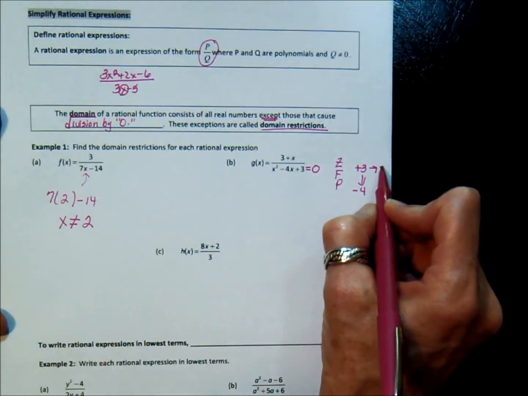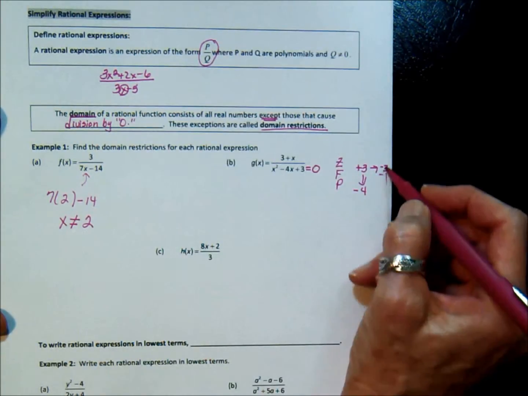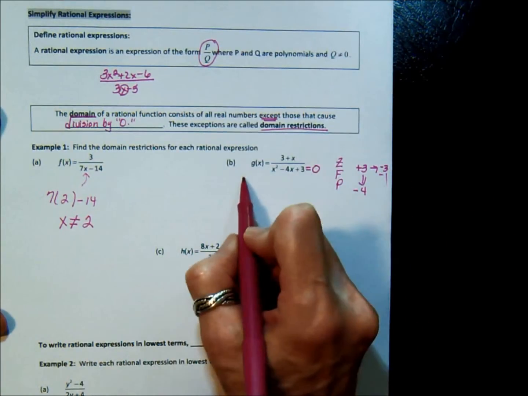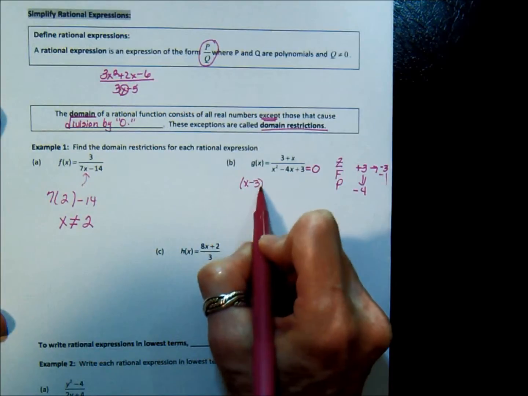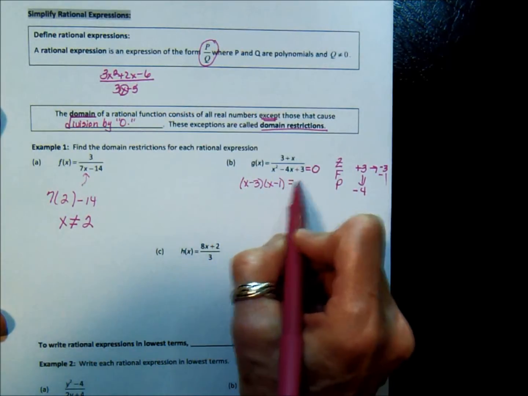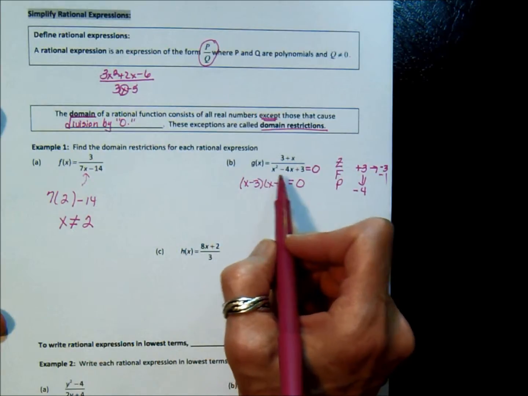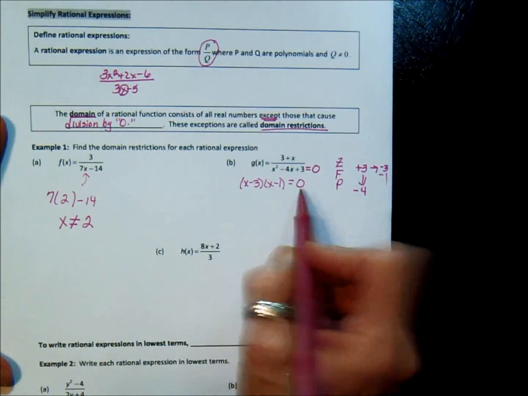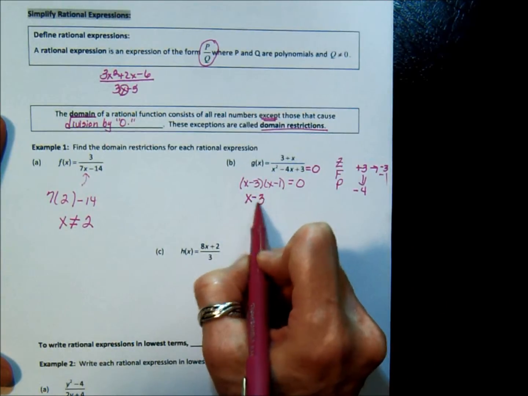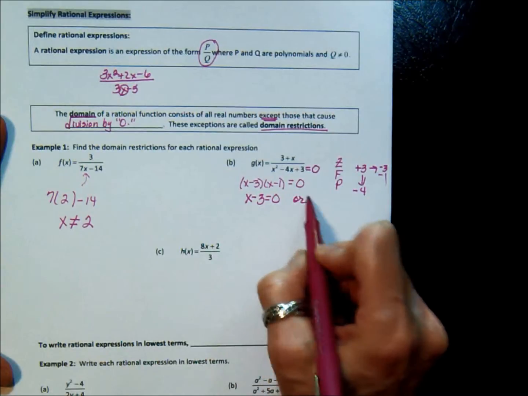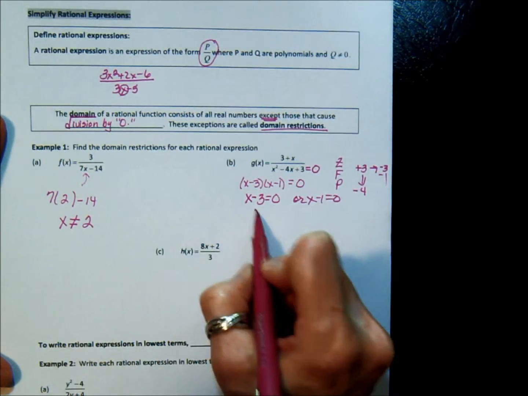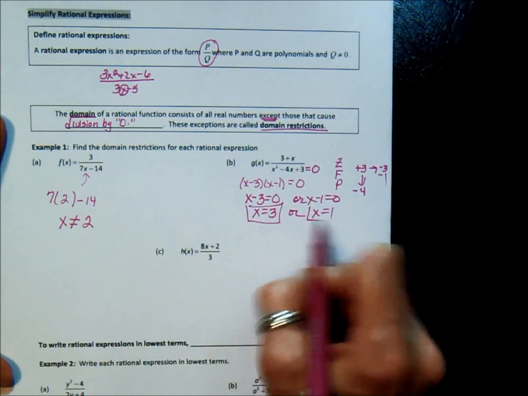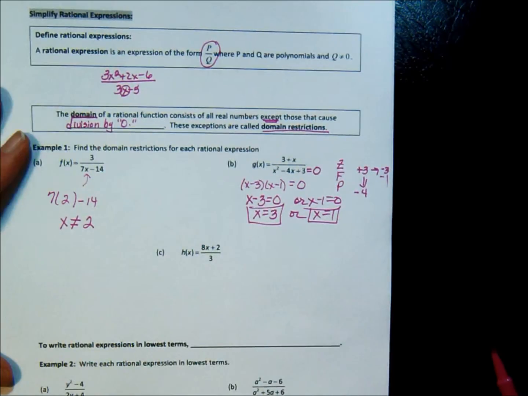That's going to be negative 3 and negative 1. They multiply to make positive 3. They add to make negative 4. So I'm going to say x minus 3 times x minus 1 equals 0. So note again, what I've done is set that denominator equal to 0. I'm going to finish that 0 factor property by setting each of those factors equal to 0 and solving, and what I get is when x is 3 or x is 1, I end up with a 0 in the denominator, which is not allowed.